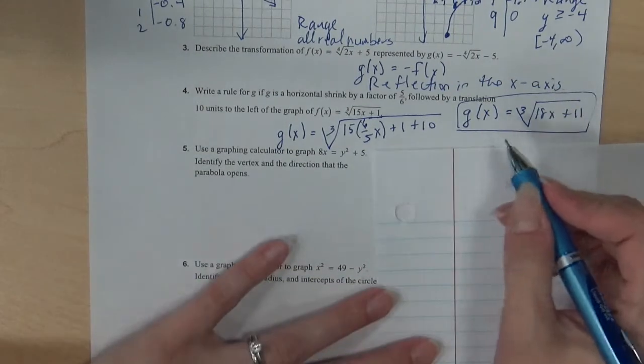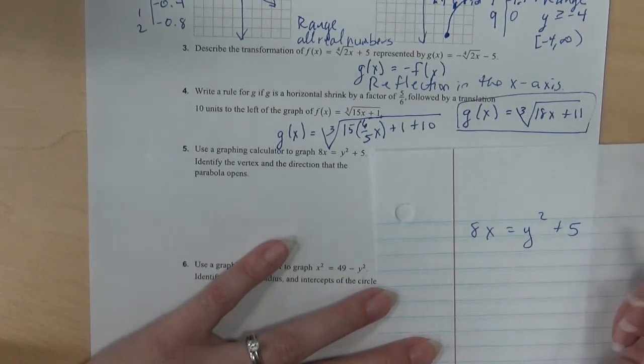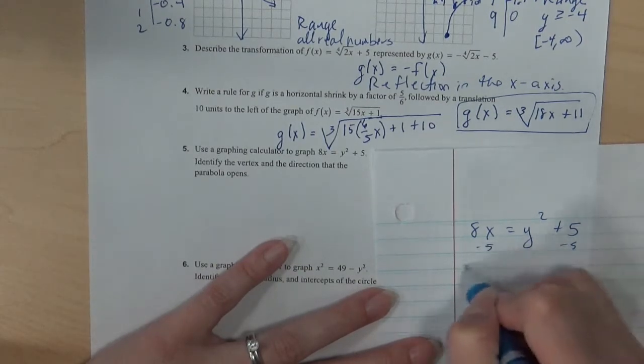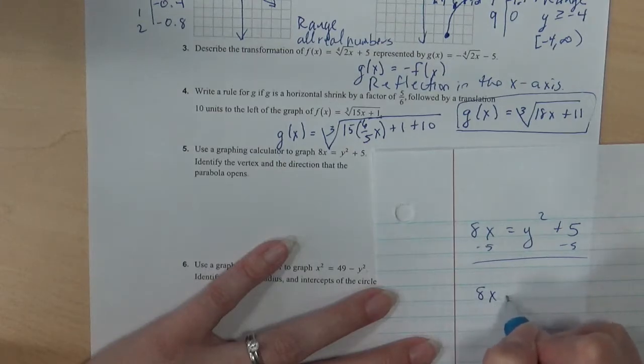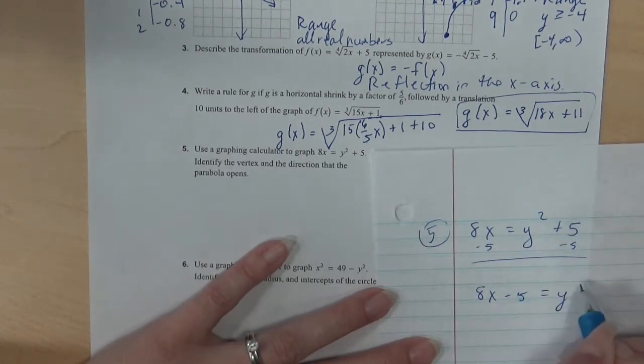So I've got 8x equals y squared plus 5. I'm going to solve this for y, so subtract 5 on both sides. You've got 8x minus 5 equals y squared, or you could say y squared equals 8x minus 5, just to make it look nicer.